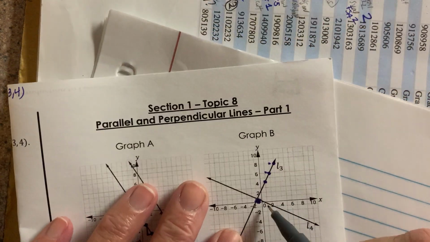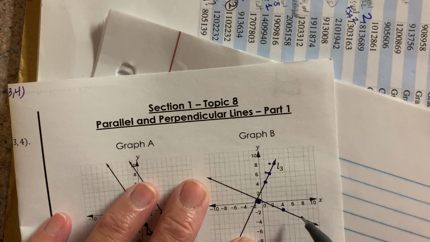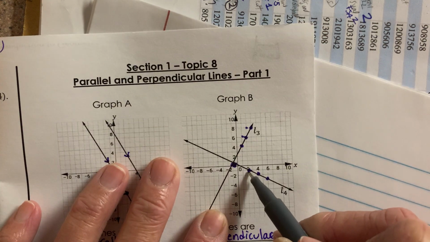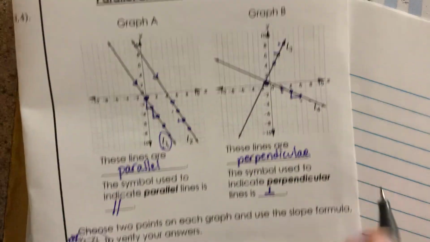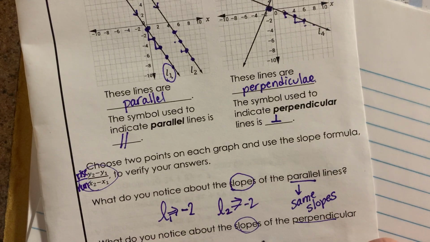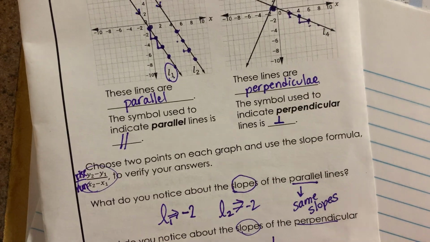And line L sub 4, again, picking some good points on the graph. It looks like we are going down 1, right 2, down 1, right 2. So our down movement is negative and we're going right in a positive direction. So it has a slope of negative 1 over positive 2.